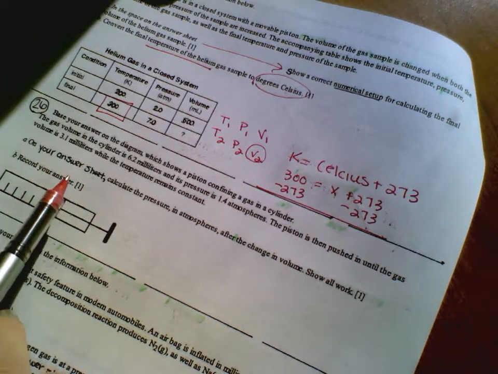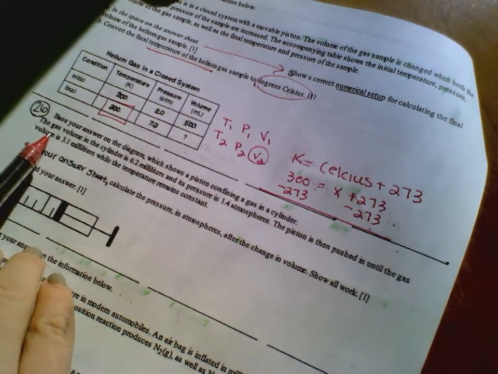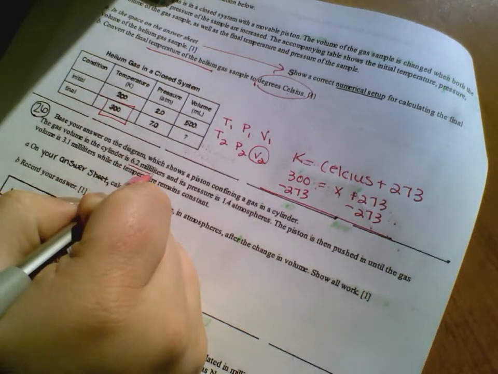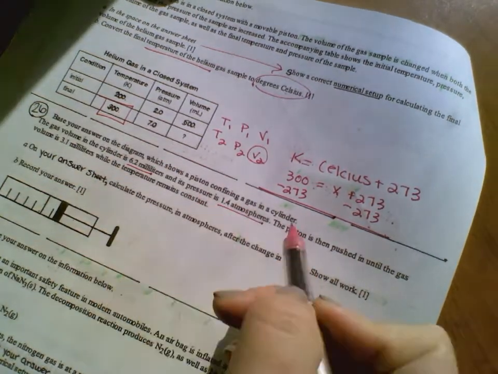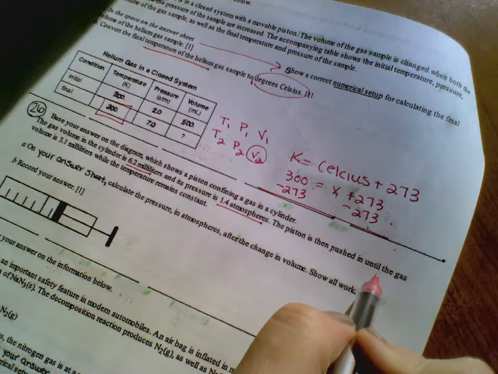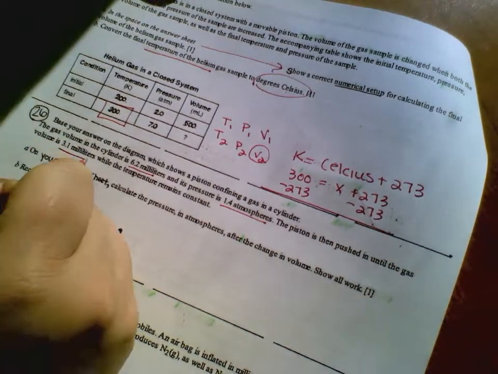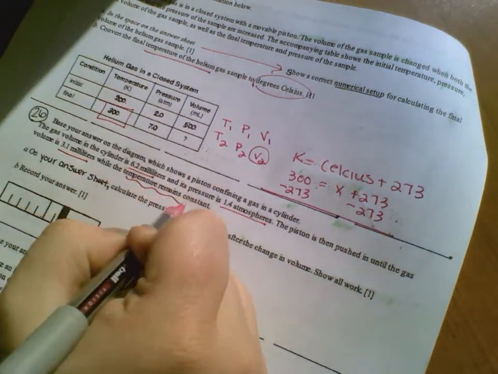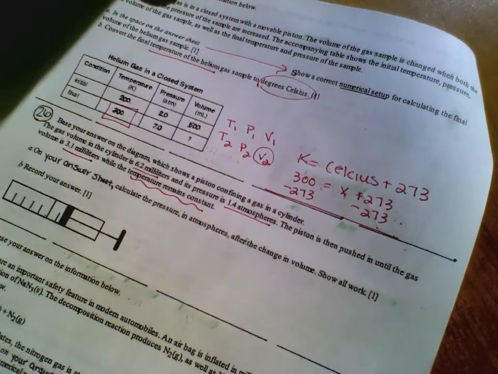On your answer sheet, oops, sorry, we skipped this. The gas volume in the cylinder is 6.2 milliliters. Its pressure is 1.4 atmospheres. The piston is then pushed until the gas is the volume of 3.1 milliliters, and the temperature remains constant. That sounds a lot like I should be grabbing some variables here.